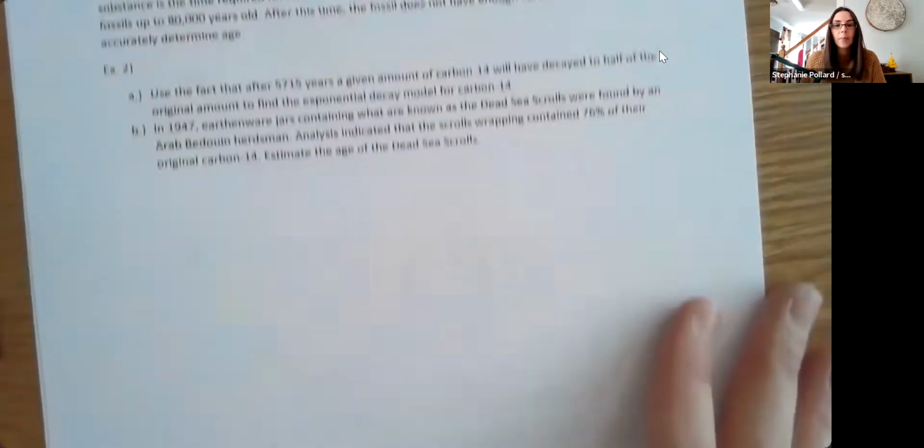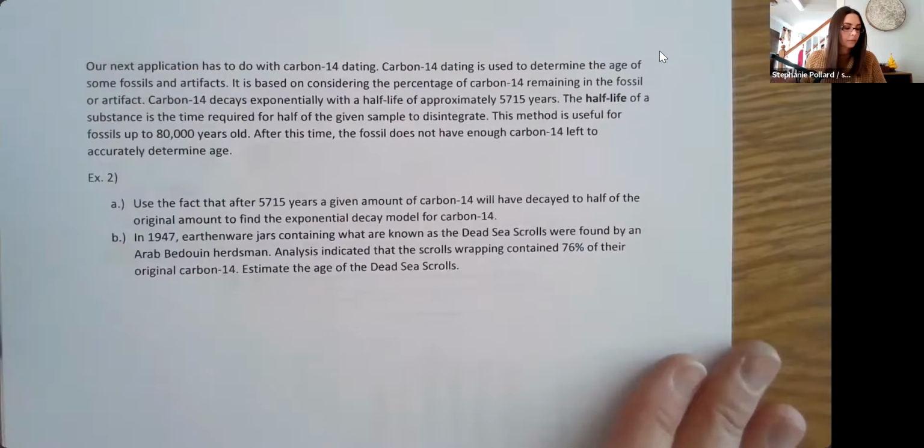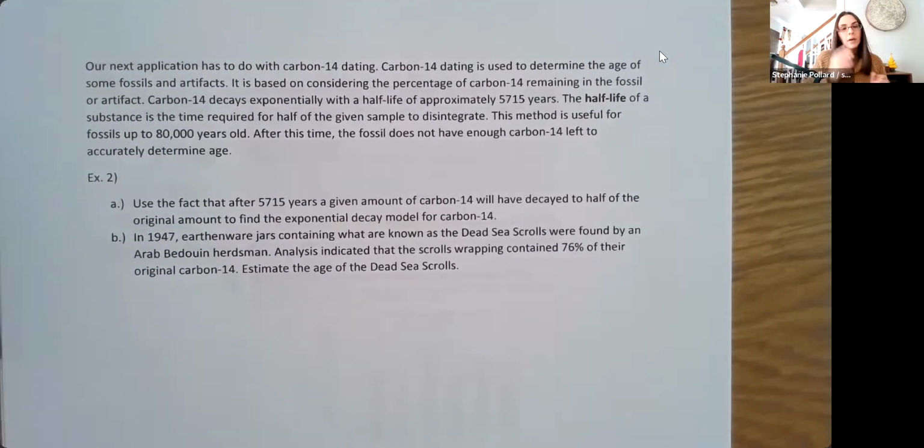All right, let's do another application here. So our next application has to do with carbon-14 dating. Carbon-14 dating is used to determine the age of some fossils and artifacts. It's based on considering the percentage of carbon-14 remaining in the fossil or artifact. So basically what happens is all living things have carbon in them. And what happens when a living organism dies, it stops producing and taking in carbon-14. I'm not a scientist, that's kind of basically what happens is you stop producing that carbon-14 in the body.